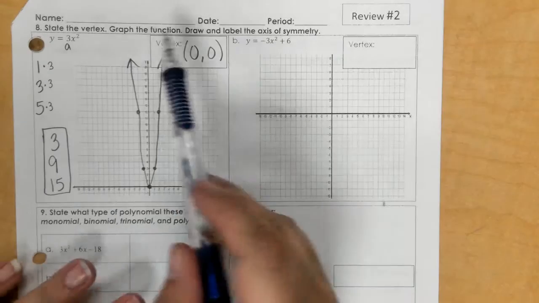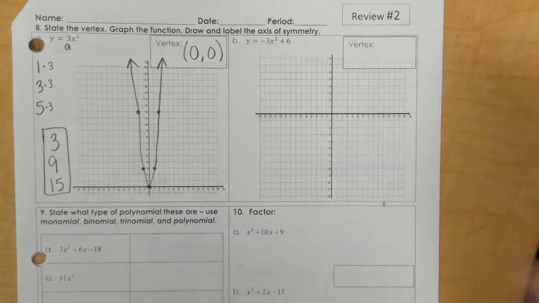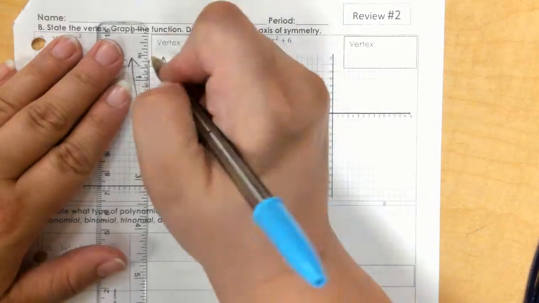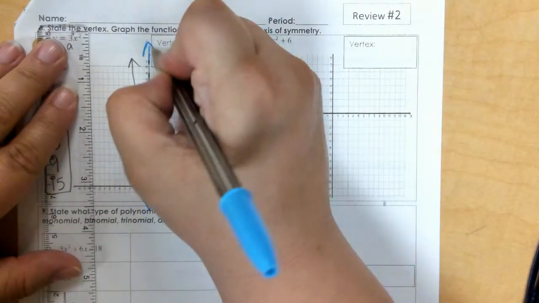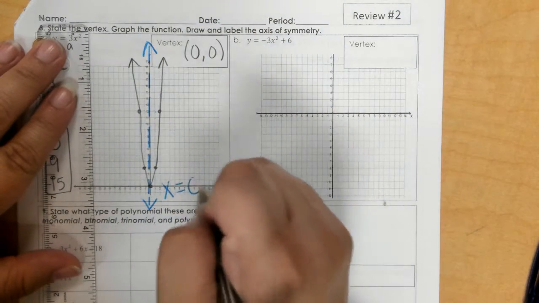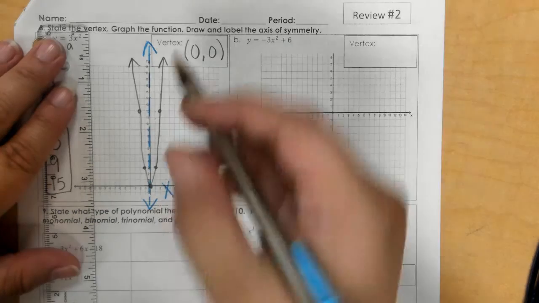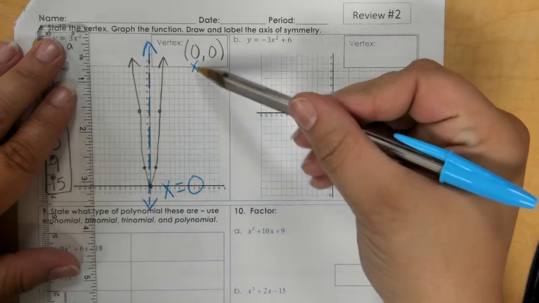Okay, it says graph the function, so we did that, and then 2, label, or 3, draw and label the axis of symmetry. So the axis of symmetry goes straight through the vertex. It's a vertical line. So this would be x equals 0 because it crosses the 0 on the x-axis. It's also the x value in your vertex. Okay, it always would match the x.